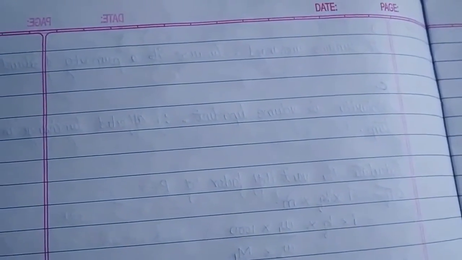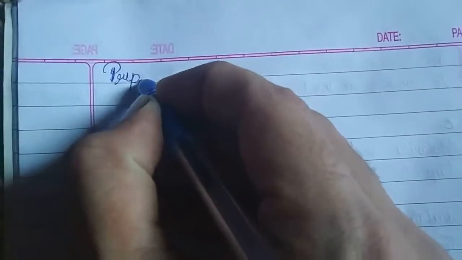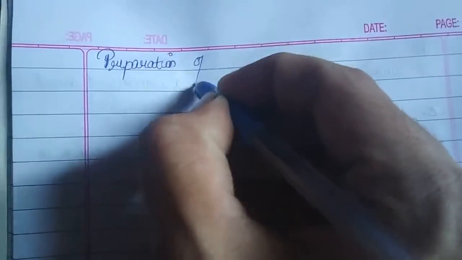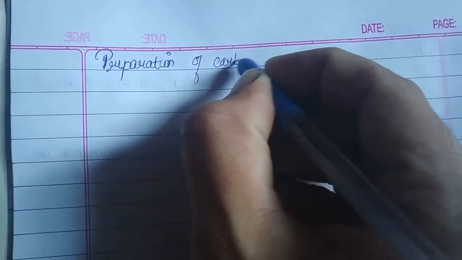So guys, in today's video, we are going to deal with the different methods for the preparation of carboxylic acids. That is, today we are going to deal with the preparation of carboxylic acids by using different methods.